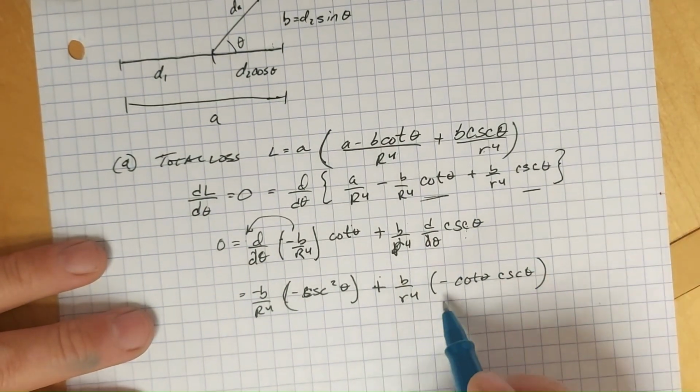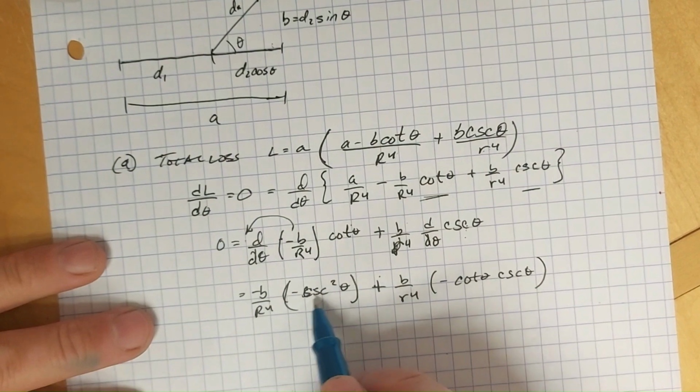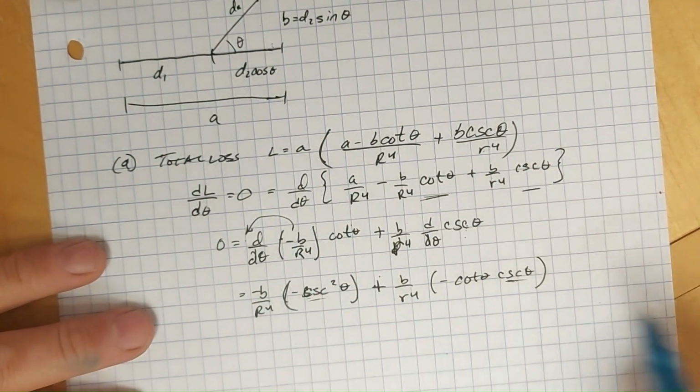Okay, now you'll notice that these terms both have a cosecant theta in common. There's 2 of them here since there's a square, and there's a cosecant here.